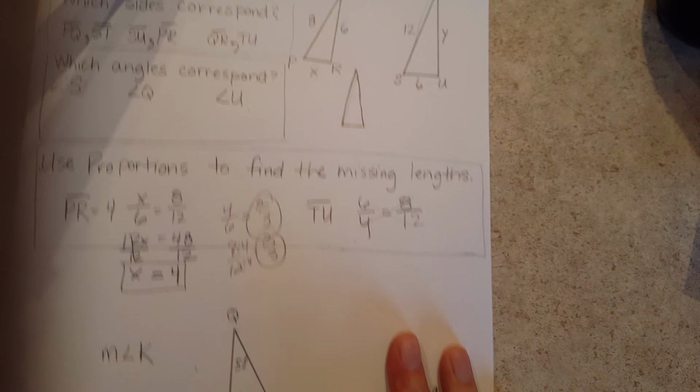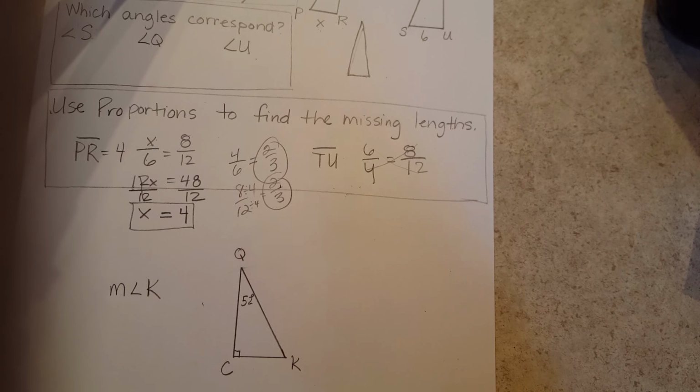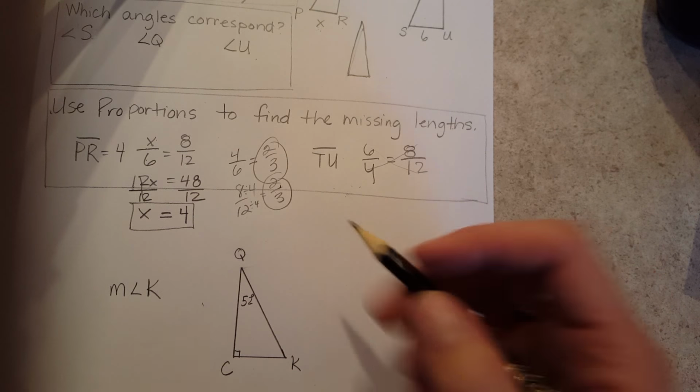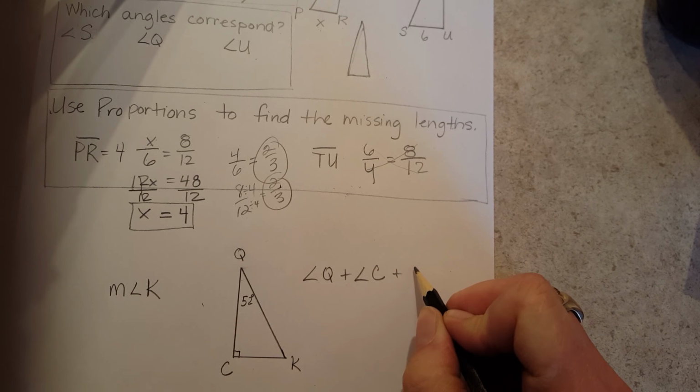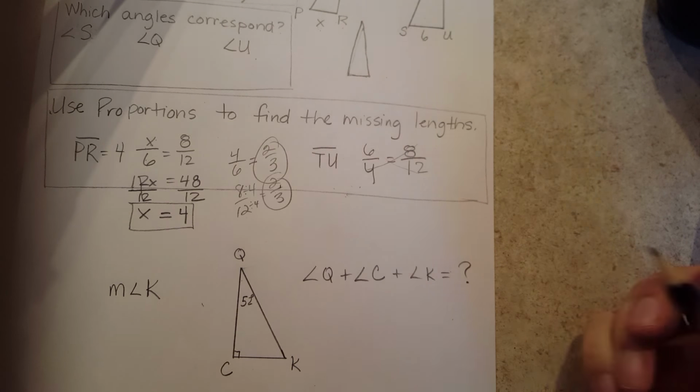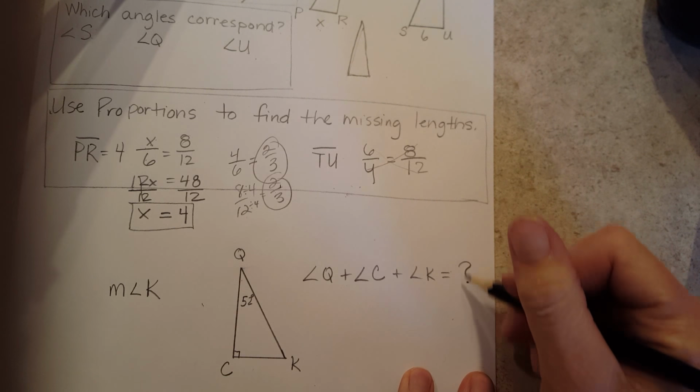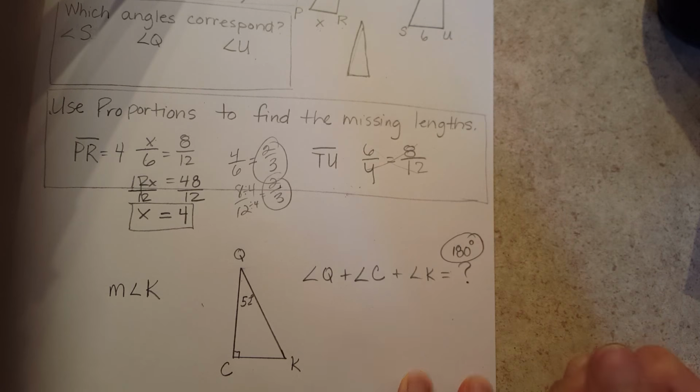All right, one more thing. A little review so you know how to do these that will come up in your homework. Sometimes they'll give you something like this and say, here's my triangle. Tell me what measure K is, measure of angle K. In order to do that, you need to remember what the angles of a triangle add up to. If I take angle Q and add it to angle C and add that to angle K, what does that equal? If you said 180 degrees, you are correct.